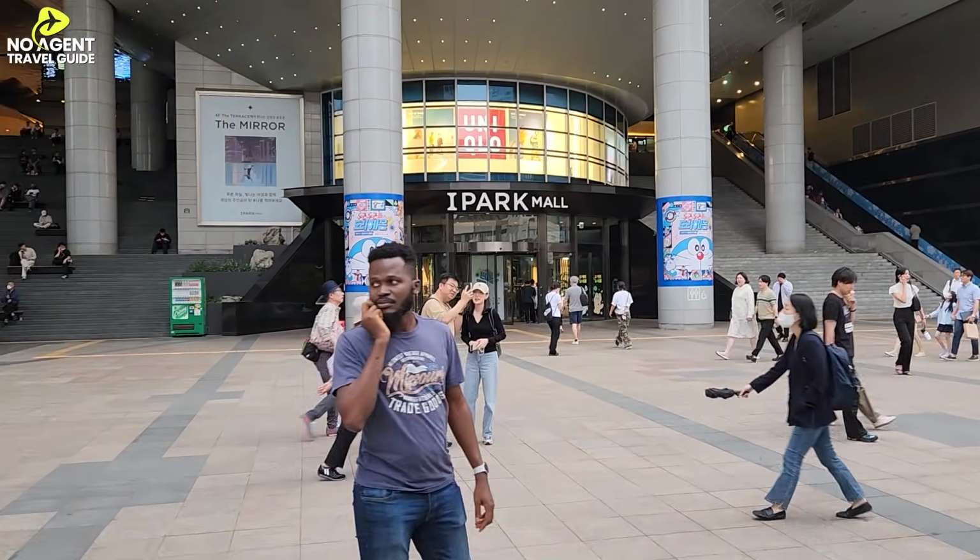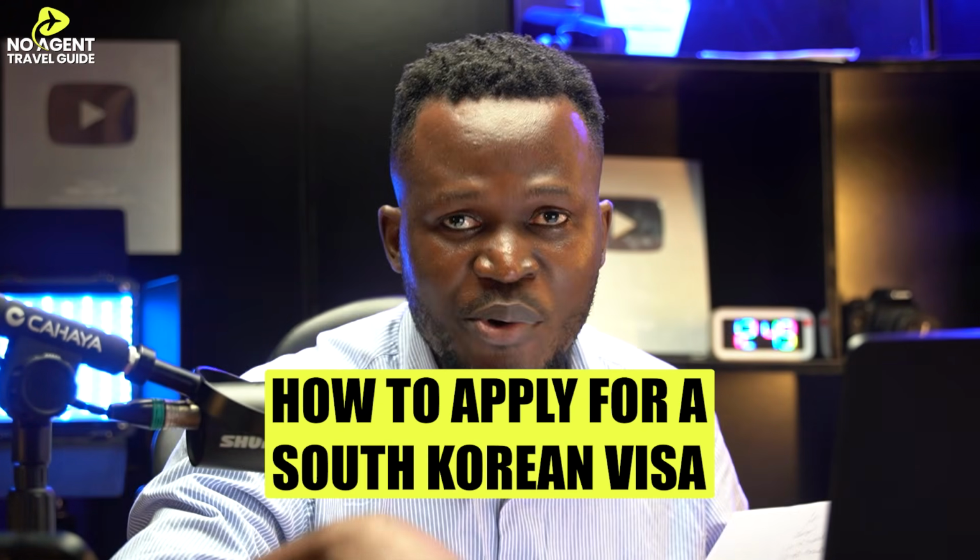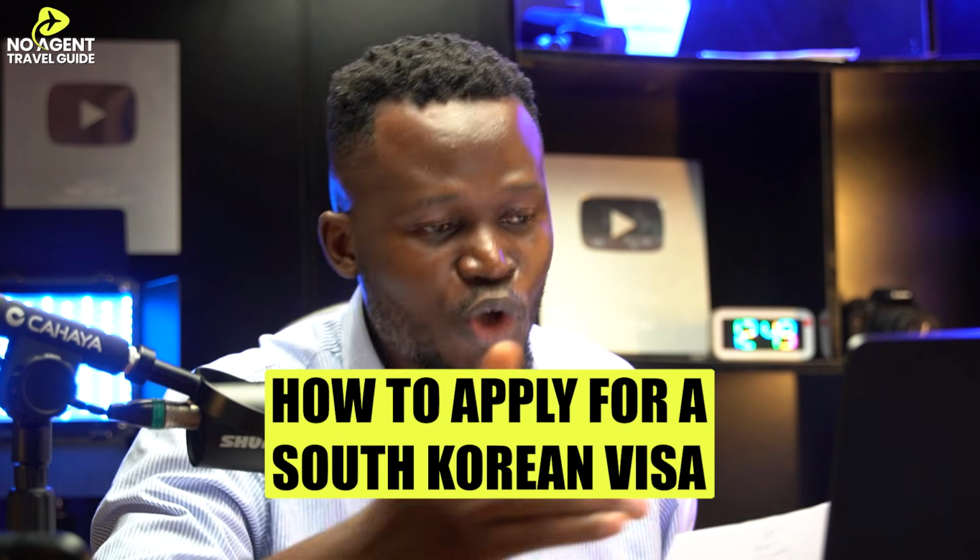It says visa grant notice. So when I took this to the airport, bought my flight and traveled to Korea, they affixed this on my passport. And I'm going to be showing you guys exactly how to apply for a Korean visa the same way that I did, so that you can do the exact same thing and get the exact same result.